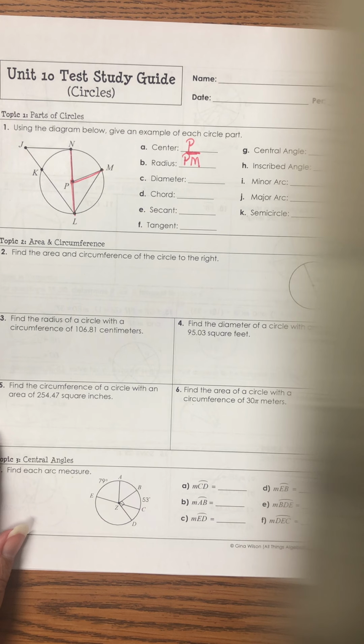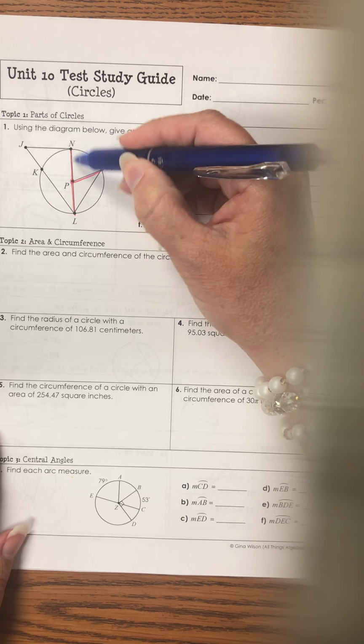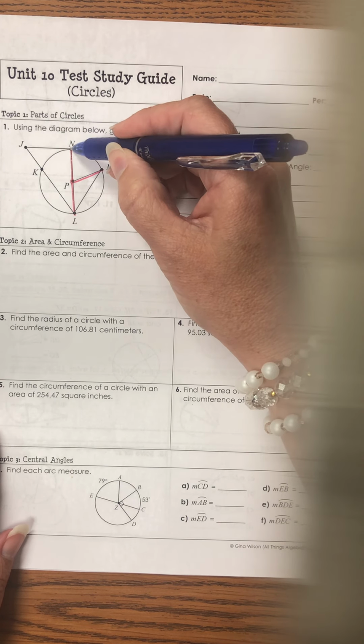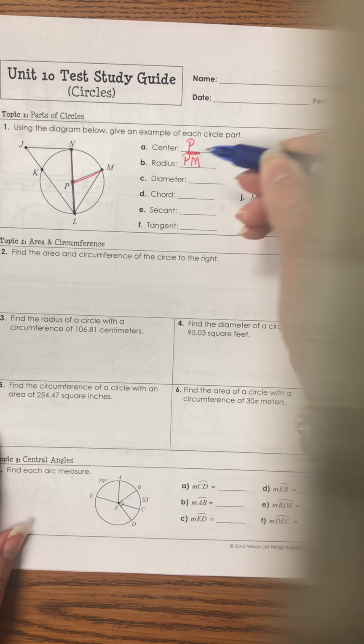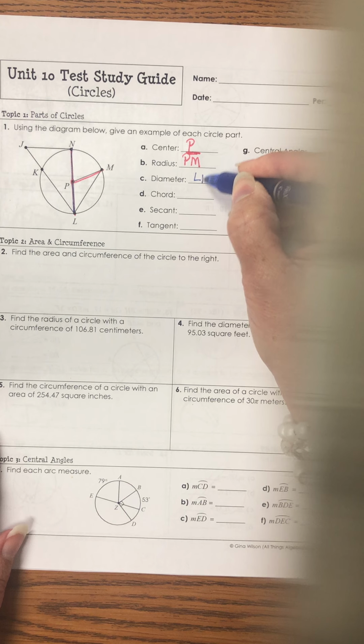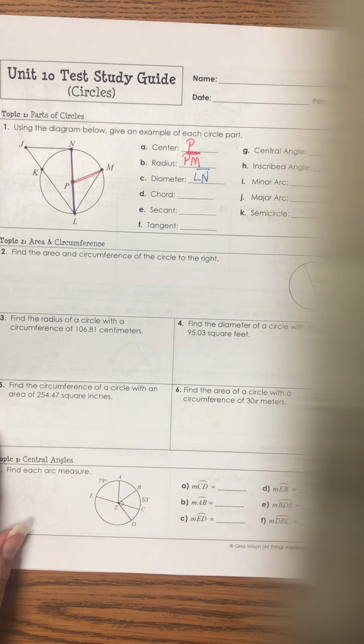Now the diameter goes through the center of the circle, touching both sides of the circle. Now, we have two radii, PN and PL. If you put those two together, they form a straight line that goes through the center of the circle. That's going to be our diameter, LN. But again, it's a segment, so put the line above it.